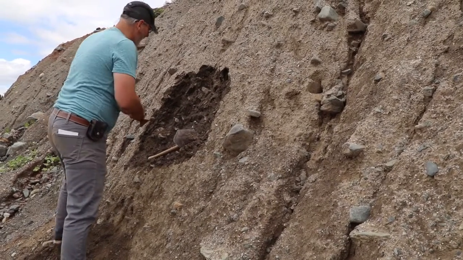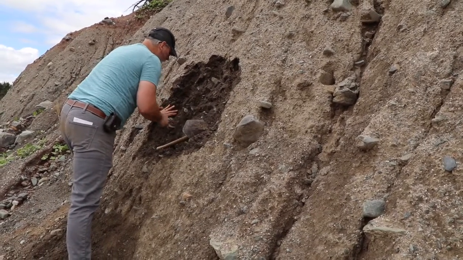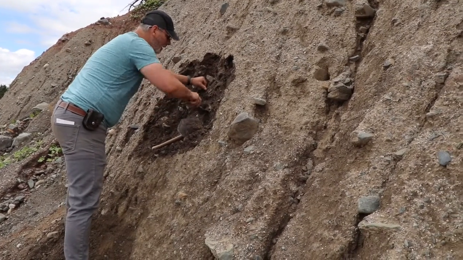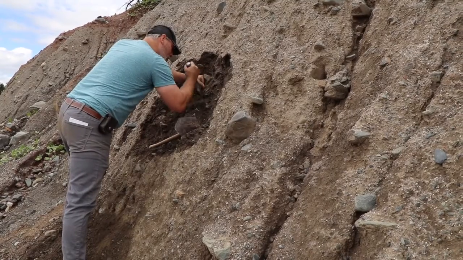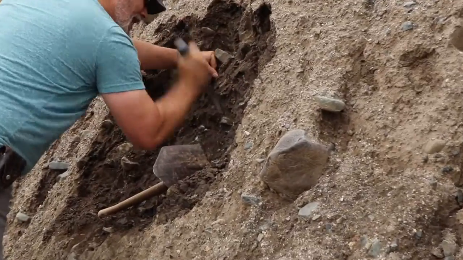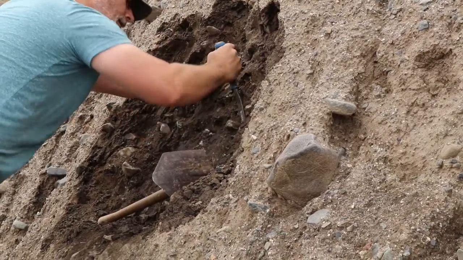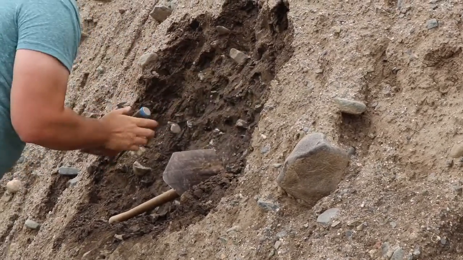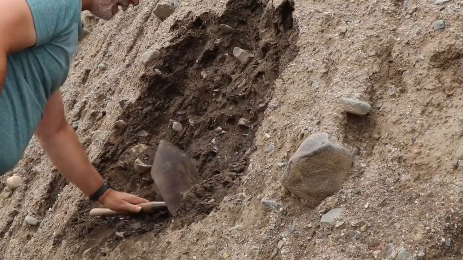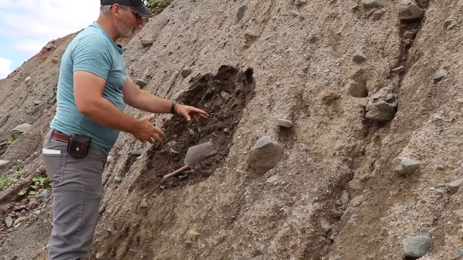So it's going to take a little bit more digging until I find that, and I don't want to disturb the clast. So that's no good. Doesn't have an elongated shape. You can see how nicely compact this stuff is.